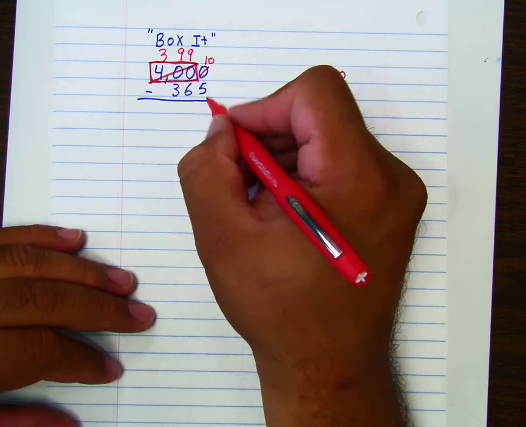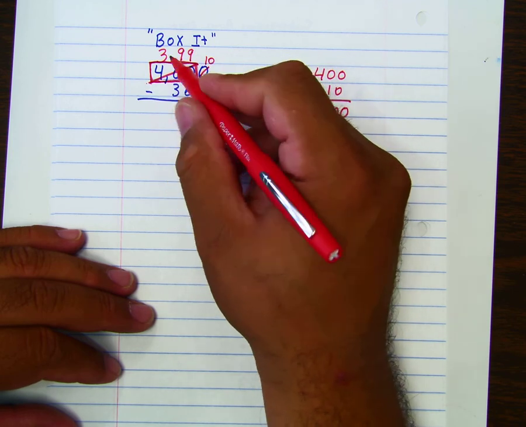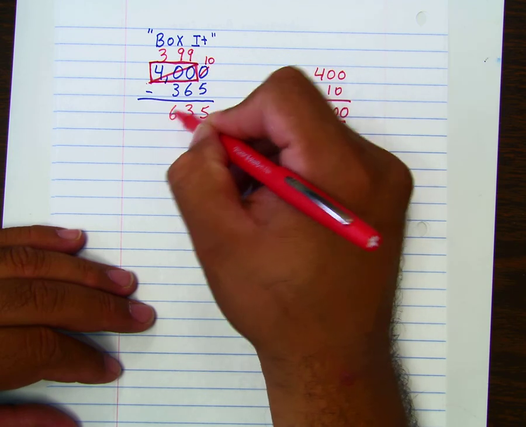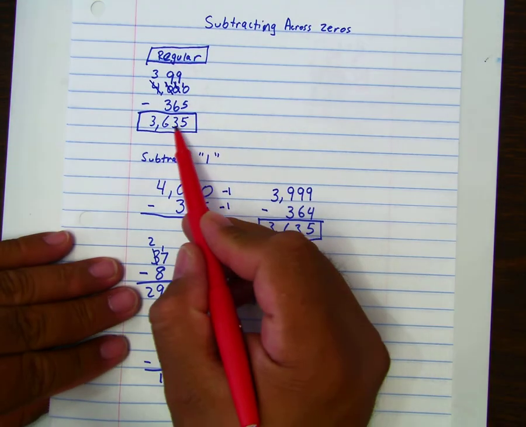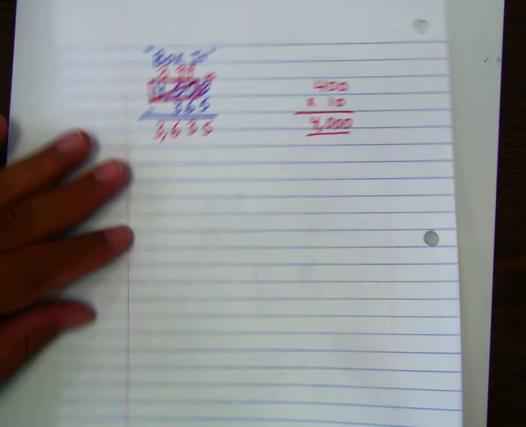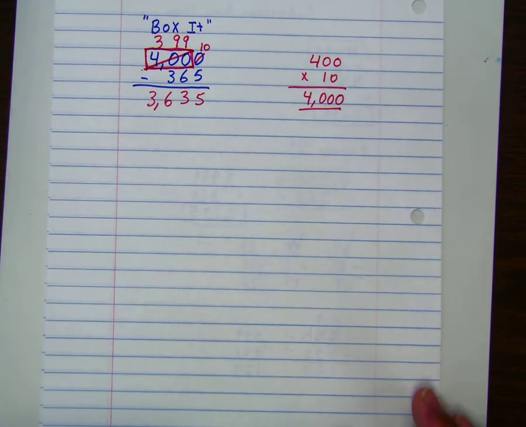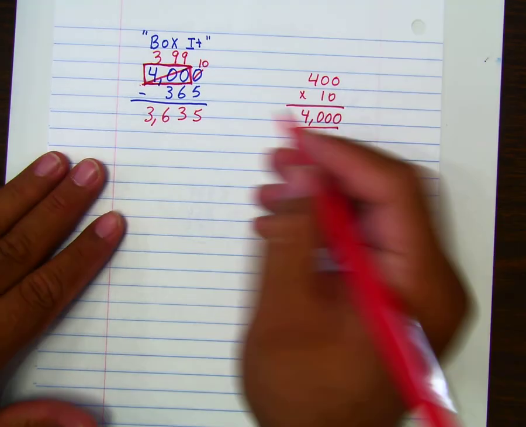10 minus 5 is 5. 9 minus 6 is 3. 9 minus 3 is 6. And we bring our 3 down. 3,635. And that's what we had up here. And that's what we had over here. So I'm just showing you 3 different ways of doing subtraction. So let's go ahead and do it again.